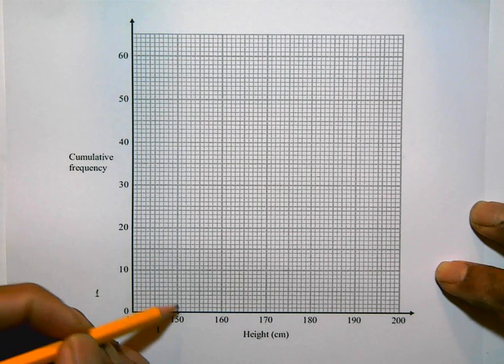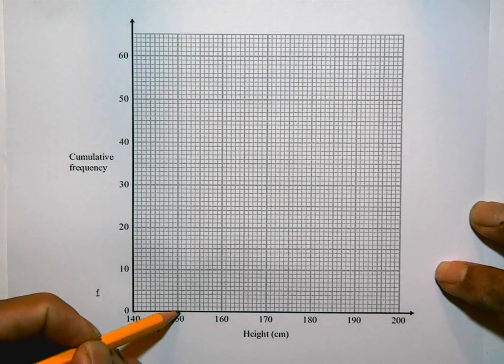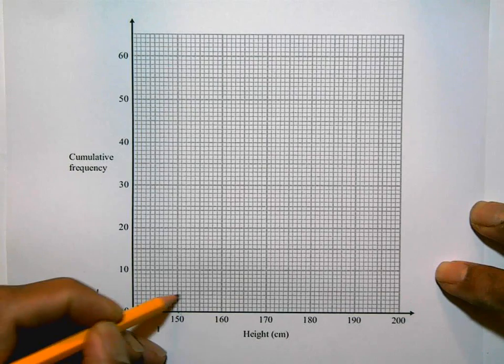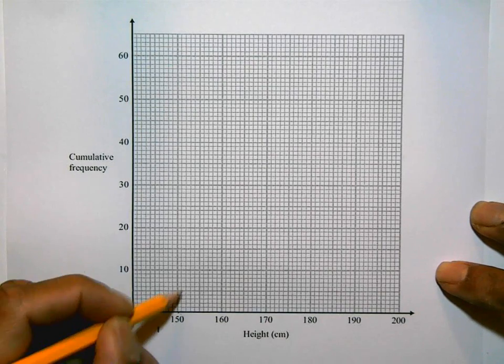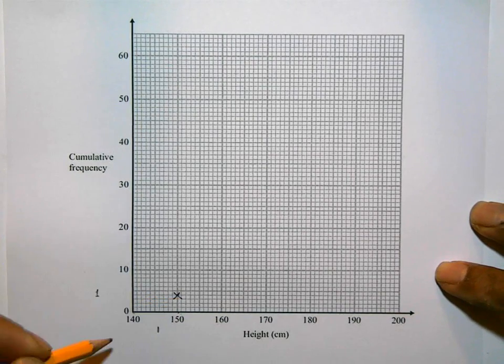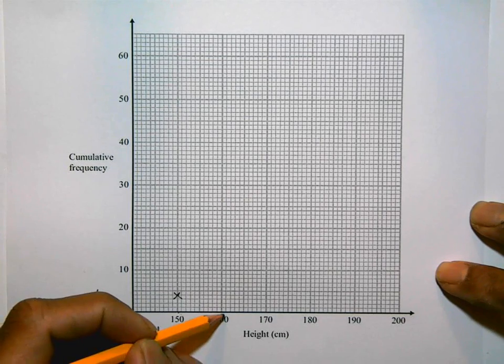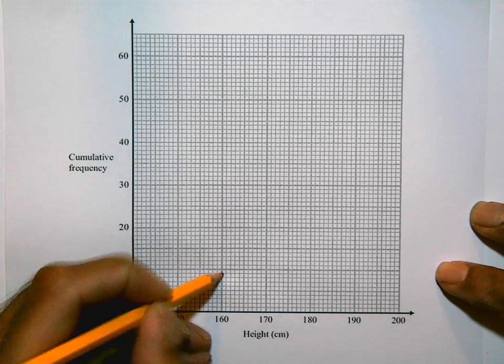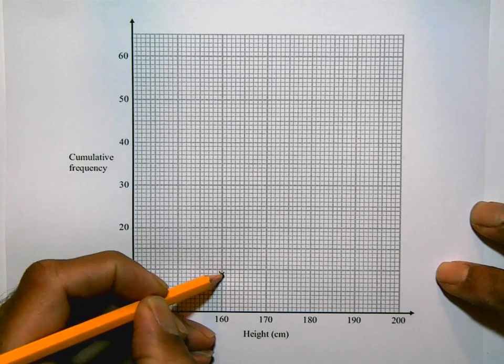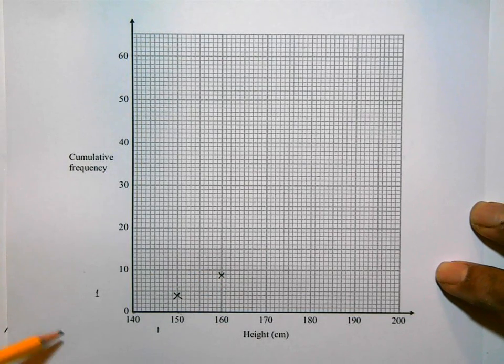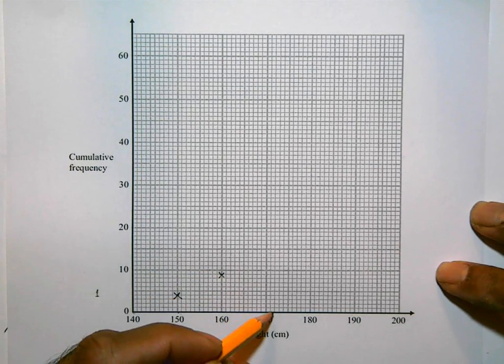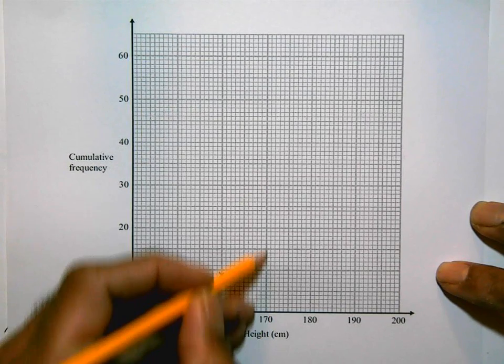The first one is 150 and 4, so that takes us to that point there. 160 and 9, that takes us to that particular point there. 170 and 25, now 170 and then 25 takes us up to there.